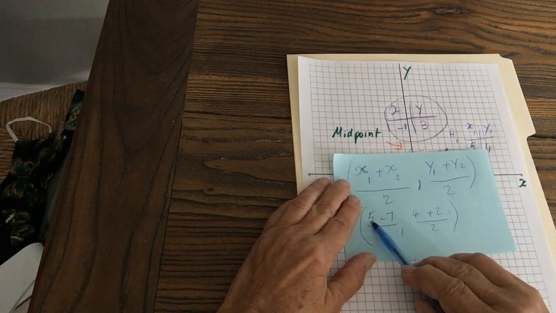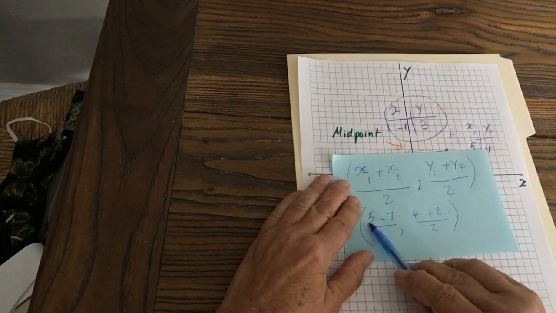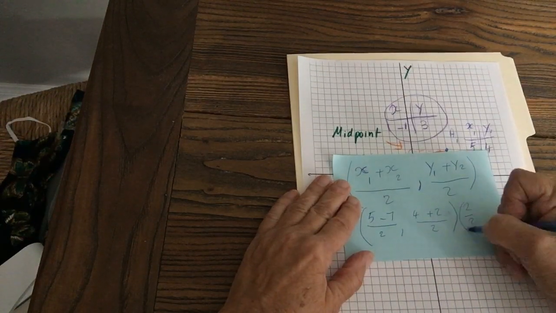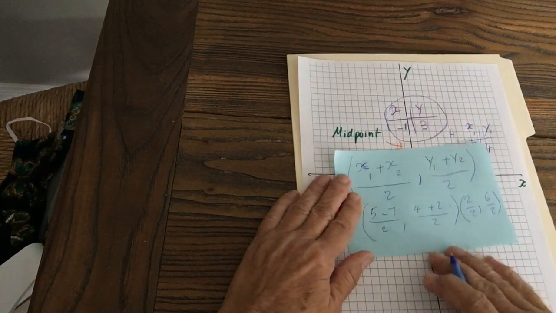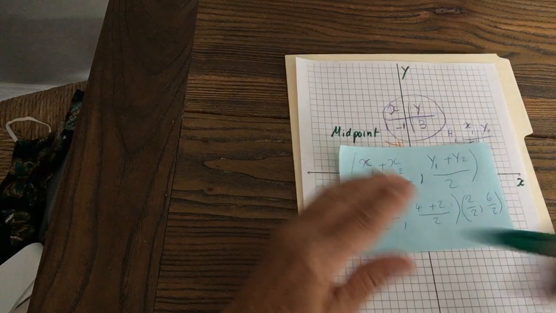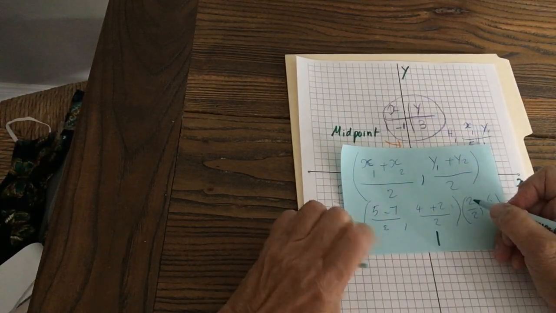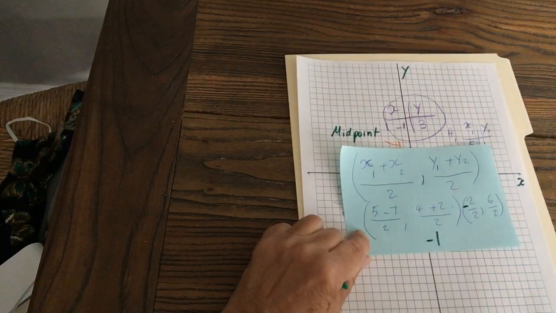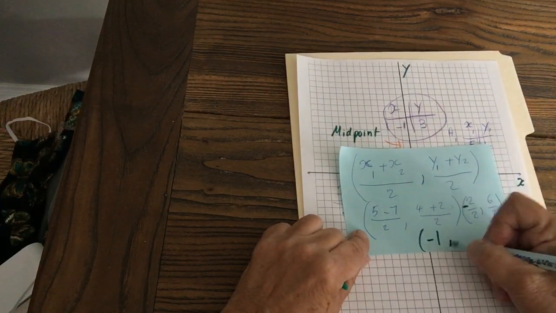So 5 minus 7, which one has the biggest absolute value? It's 7. So I'm going to read from right to left. 7 minus 5, it's 2. So I have 2 divided by 2. What's 4 plus 2? It's 6 divided by 2. So what's 2 divided by 2? 2 divided by 2 is 1. But remember, there is one thing that I forgot here. It's the negative. So I'm negative 1. I do that all the time. So please, guys, don't be like me. 6 divided by 2, 3.